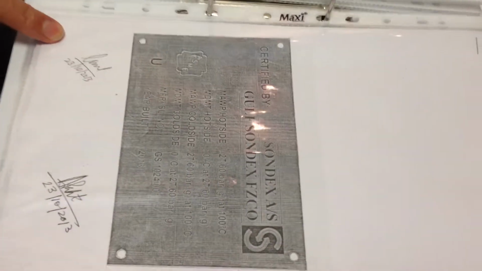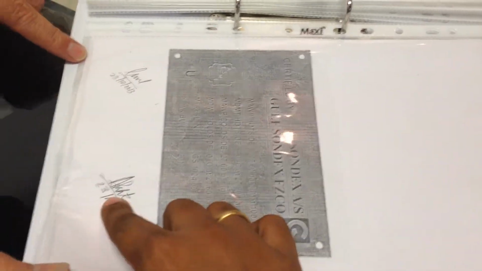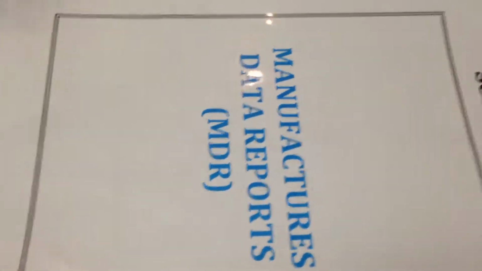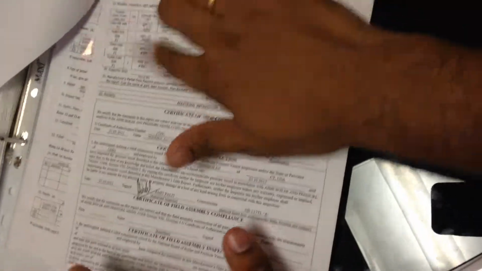Nameplates. Yeah, this is the nameplate. This is a copy we will keep for our records, and it is signed by the AI also, confirming we have done everything. And this is the manufacturer's data report. For each unit we have a report, so 6 units, 6 reports. Each and everything comes over here, signed by the AA witness, because all details related to the heat exchangers will come in this one.